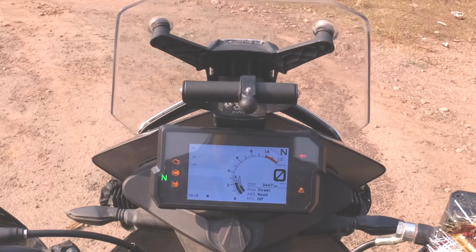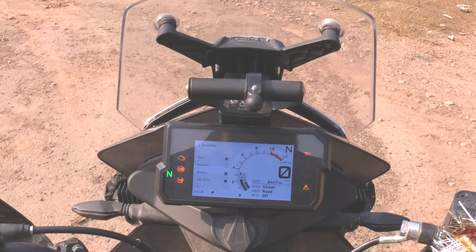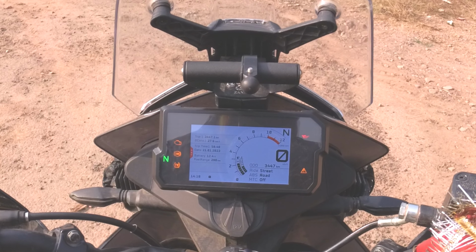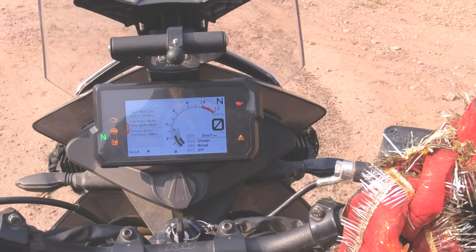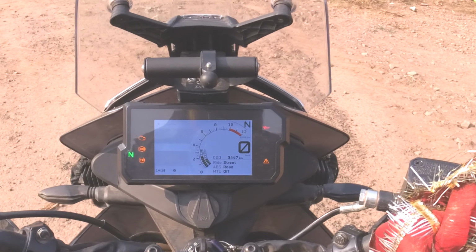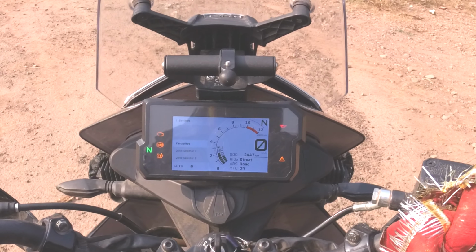And the last one is the settings option. Over here you have favorites. These options are the ones that you see on the home screen over here. So if you want to change that, you have to go to this favorite screen and just select the option that you want over there.